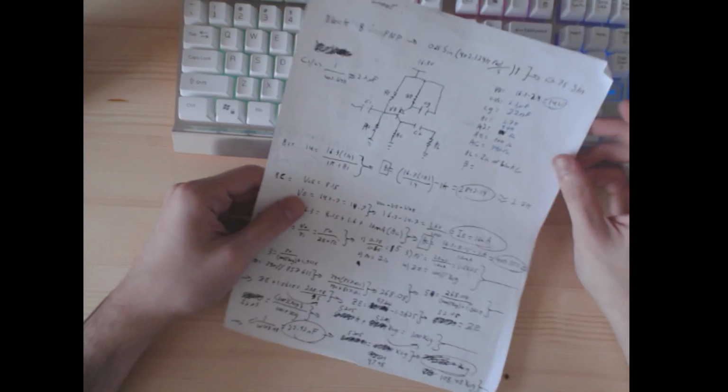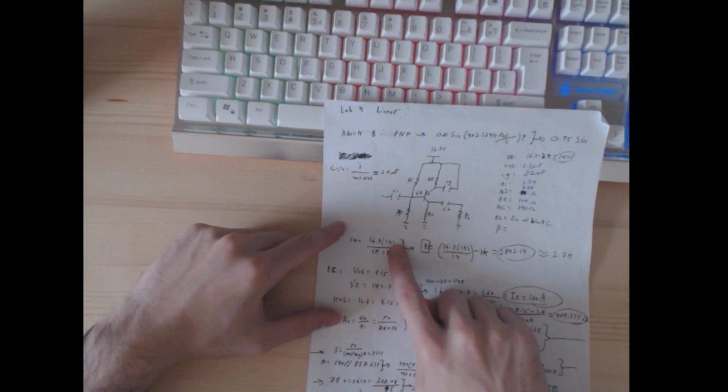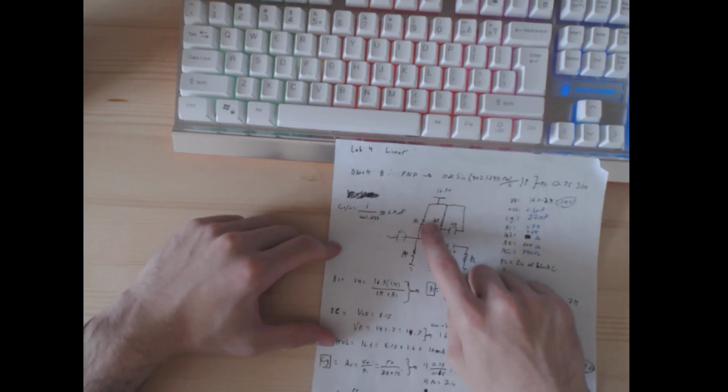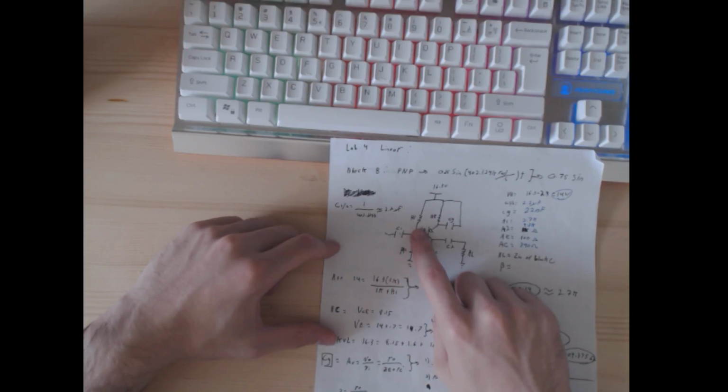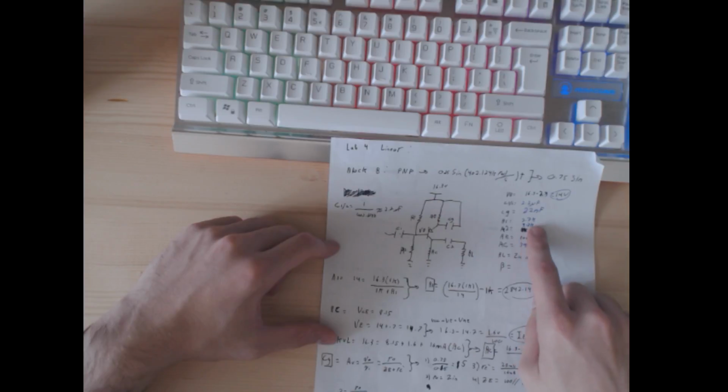Strange. 14 is equal to VCC times R2, which I set to 3.3K.